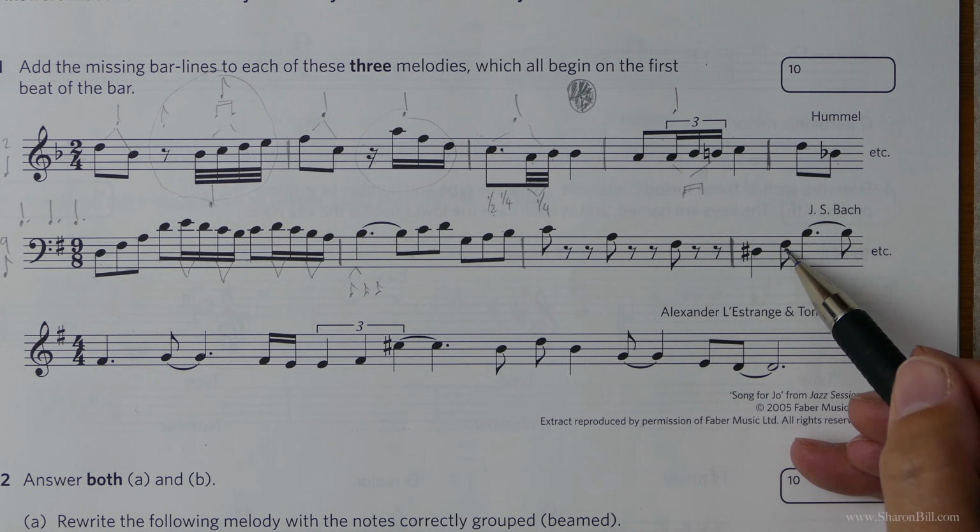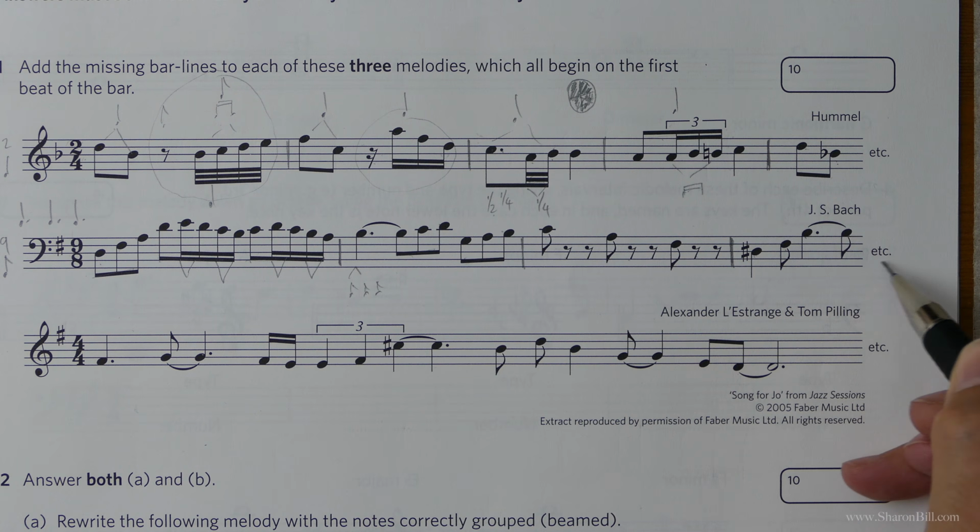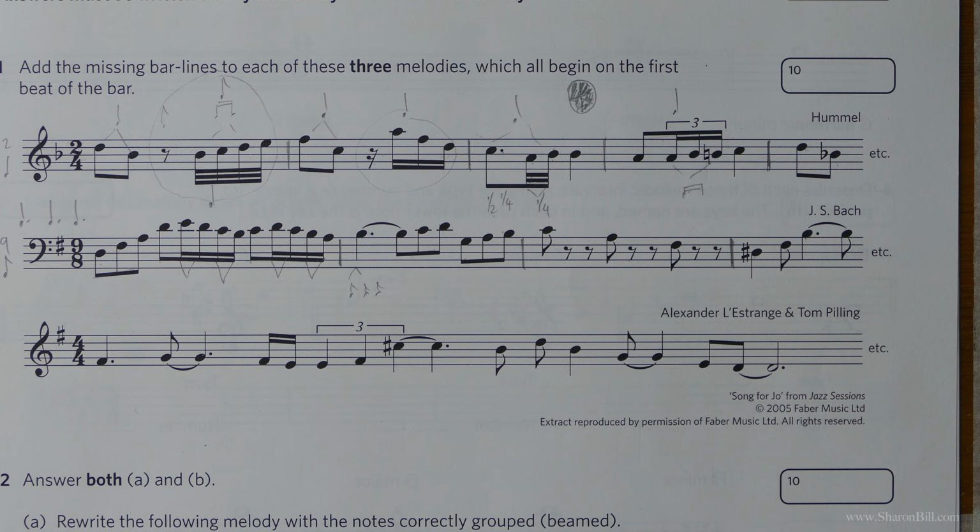And then we've got 1, 2, 3, 4, 5, 6, 7. However, it's an incomplete bar, so we don't need to worry about that. The etc. tells us that our job is done. Let's look at the next one.